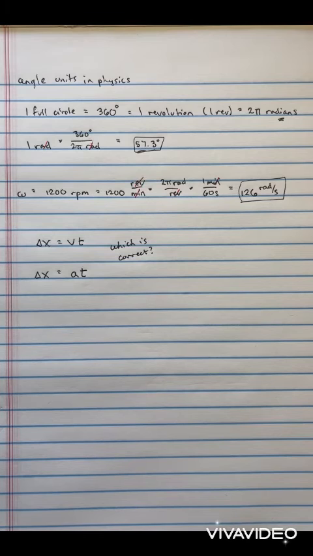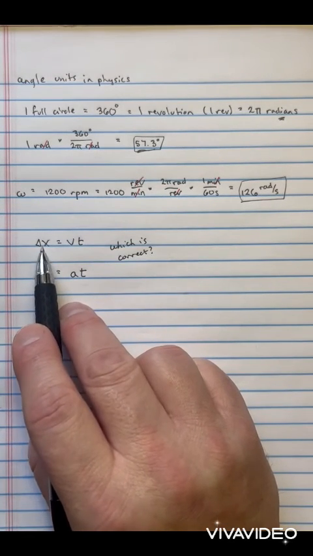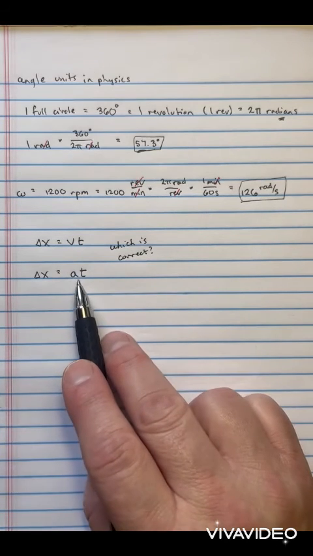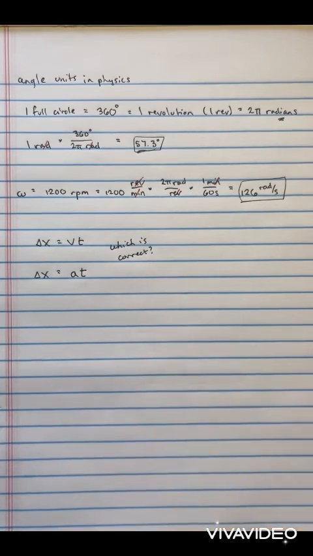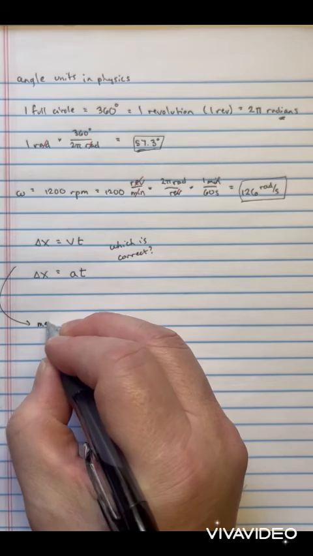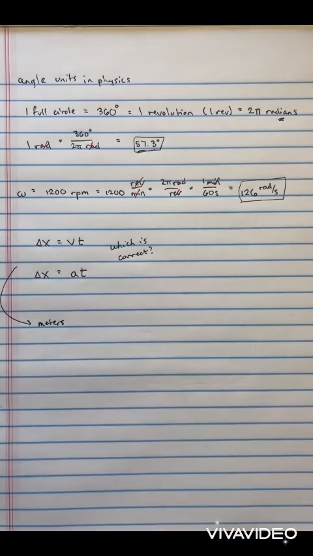Well, first off, and this goes back to a different video, we need to know what these symbols stand for, right? So delta x is a change of distance, so a distance idea. V stands for speed, T for time, and A for a quantity called acceleration. Second thing is we can make use of the units to see if they match up. If x is a distance, then x should come in meters, right? So on the left-hand side, in both cases, we have meters.